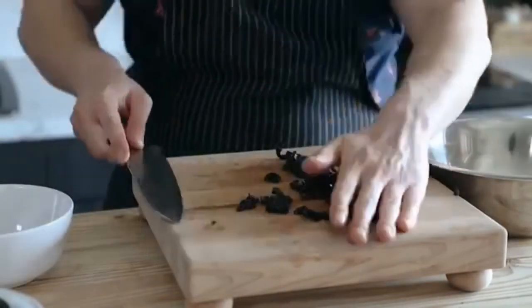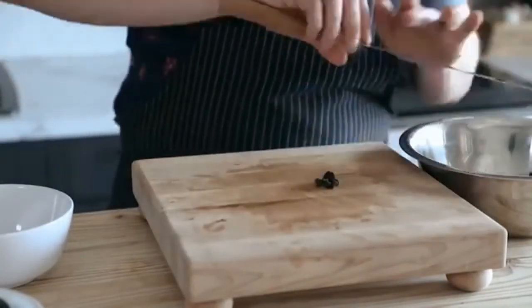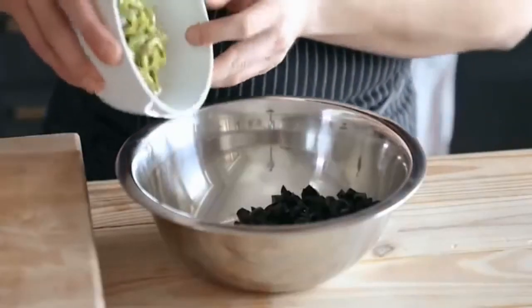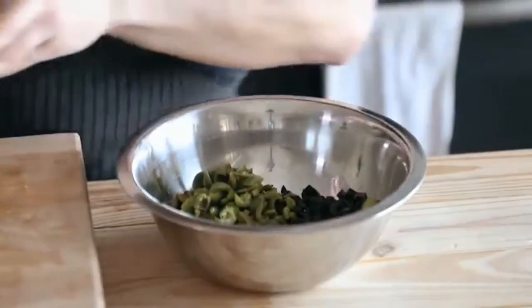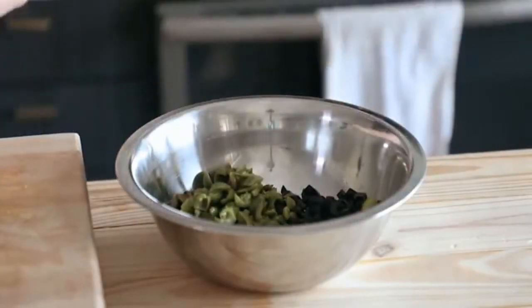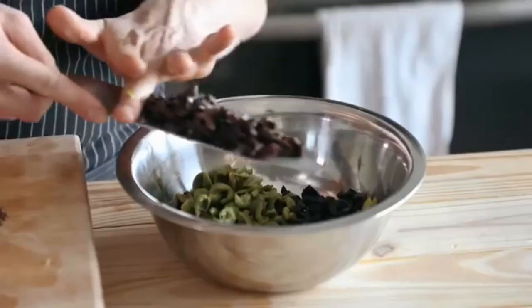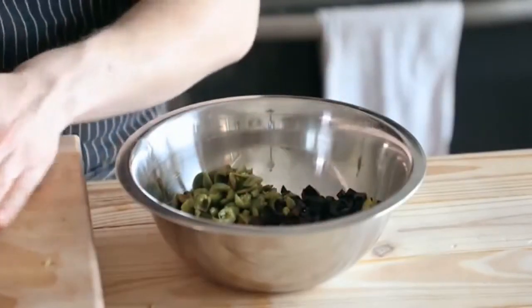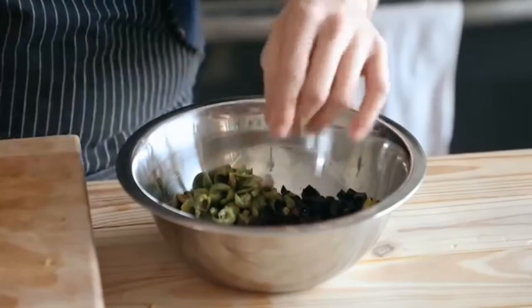Mix together 3/4 of a cup or 165 grams of rough chopped black olives, 1 cup or 190 grams of rough chopped pitted Castelvetrano olives. Jesus, that is a tongue twister. Half a cup or 60 grams of rough chopped dry cured olives, the really chewy salty boys.